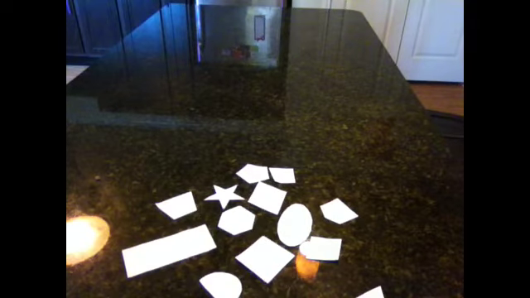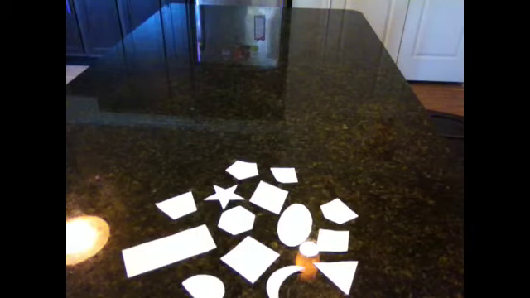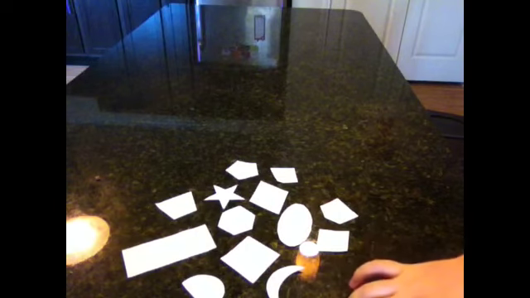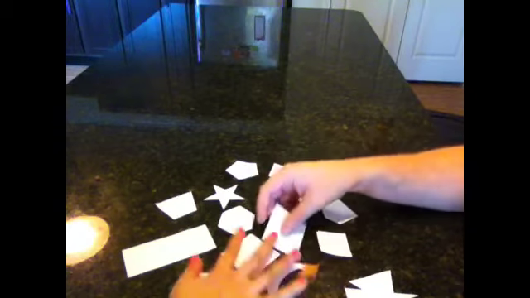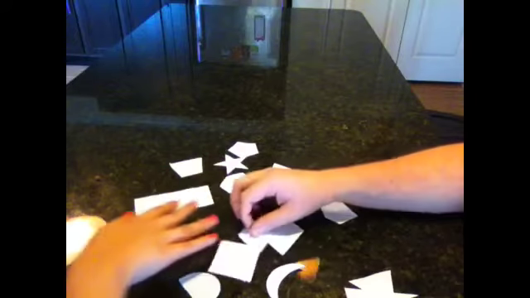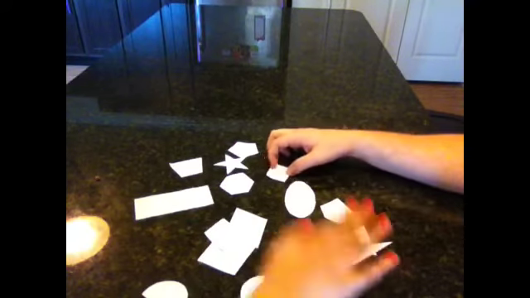No? Okay. So now I'm going to put these shapes back in here. And you're going to tell me if any of them look alike. These look alike. These look alike? Okay. These look alike. Do you see anything else that looks alike? And these look alike.